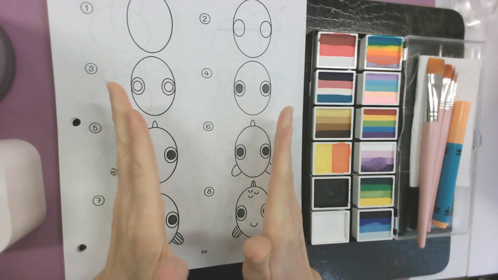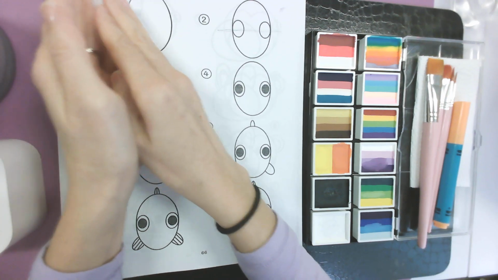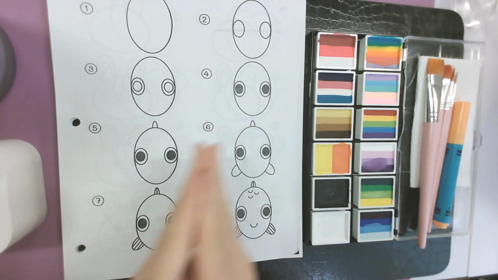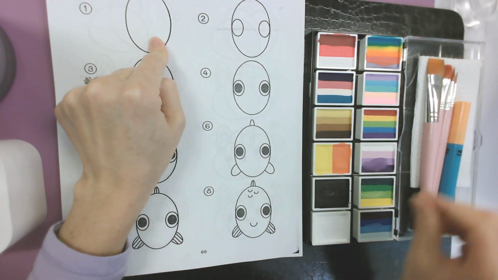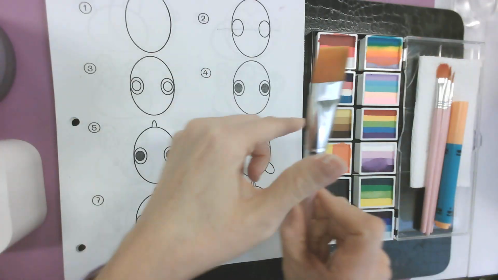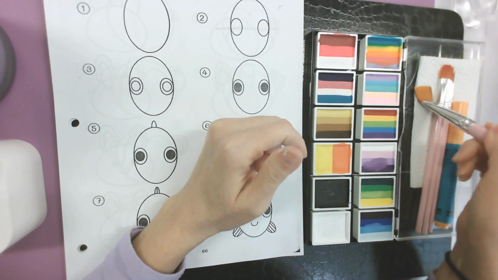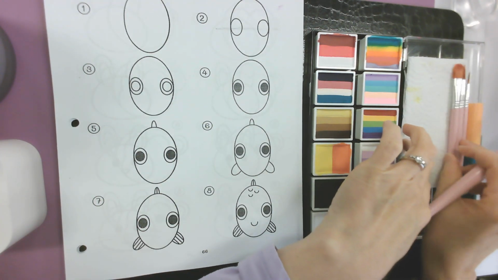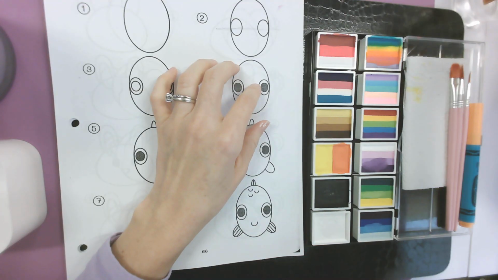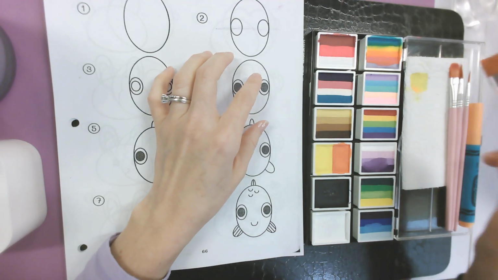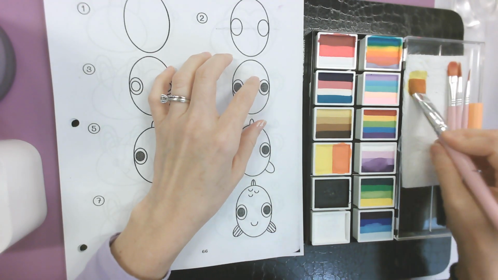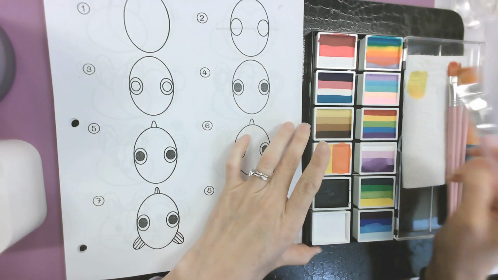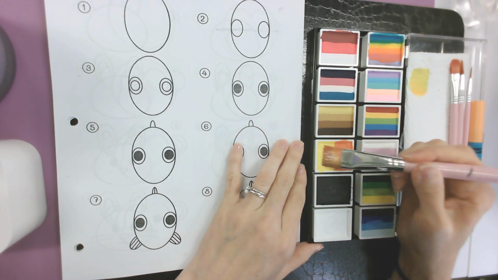All right, so fish. The way we read this is like we read a book. This is our first step. You can't use sponges on this one, so we're going to use our brush. My brushes are a little soiled from last class. Break your bristles down and then tap into your water. Mine already has the yellow in it, but go ahead and get some water and pick up some yellow.